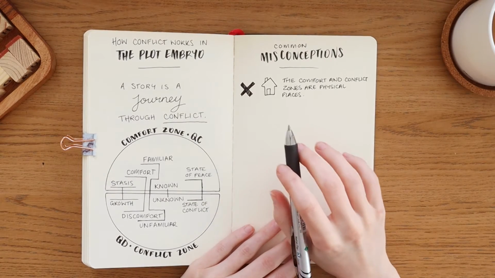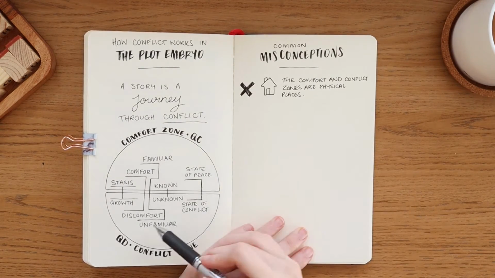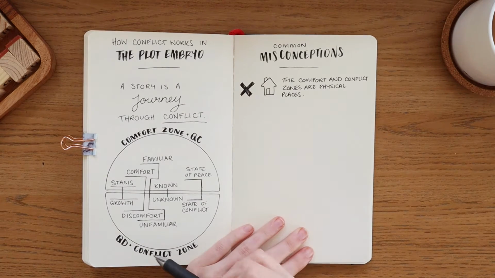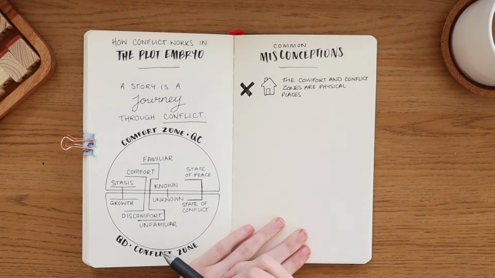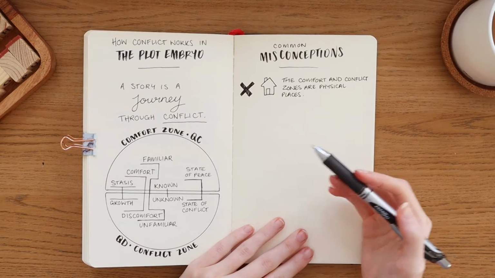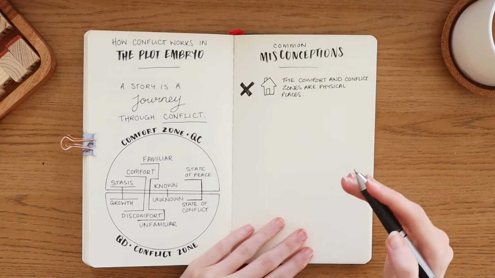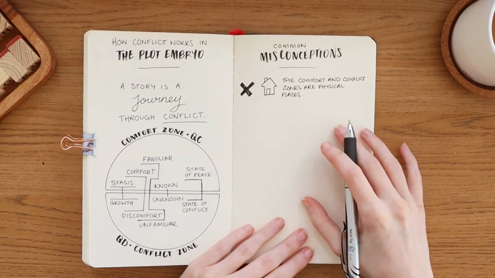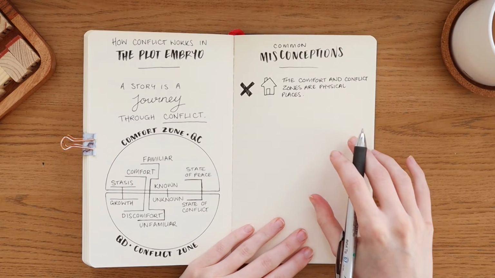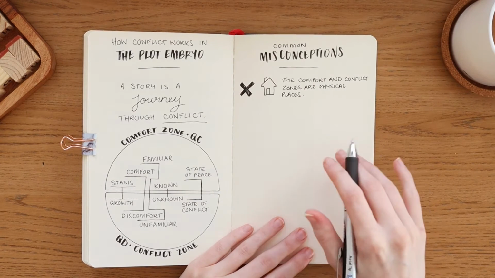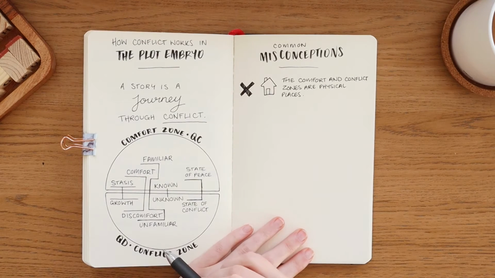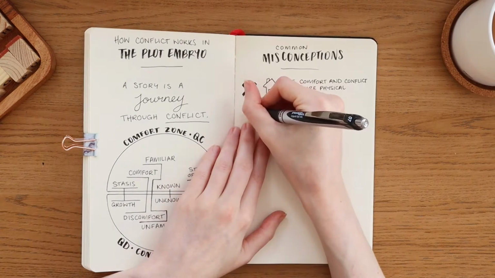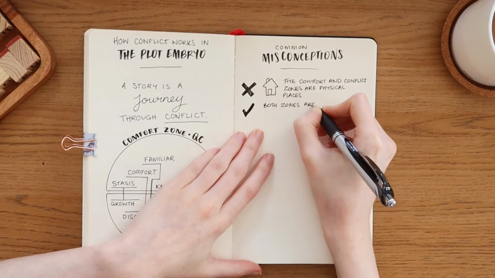Now, especially in fantasy stories, the conflict zone often can be housed in an unfamiliar place. So the character might actually go on a physical journey. But the place that they are in is only the conflict zone insofar as it presents them with an unfamiliar situation that they haven't navigated before. So both zones are situations, not places.